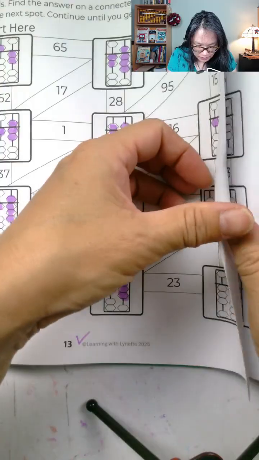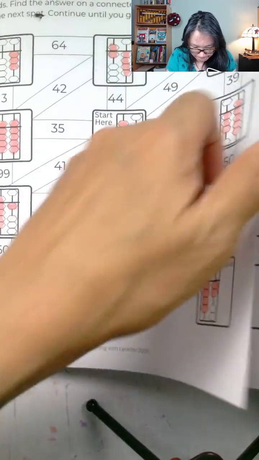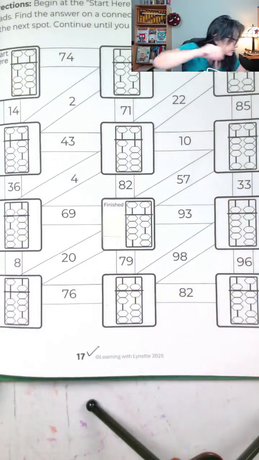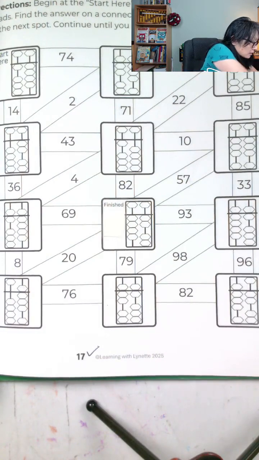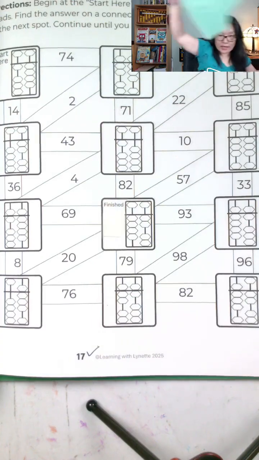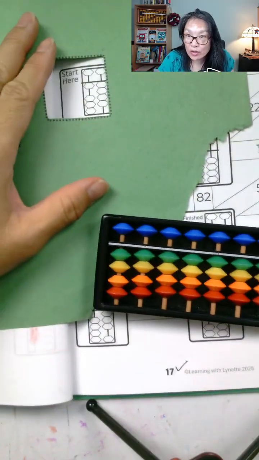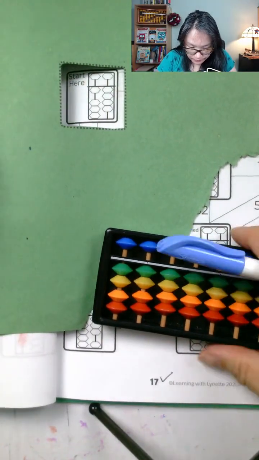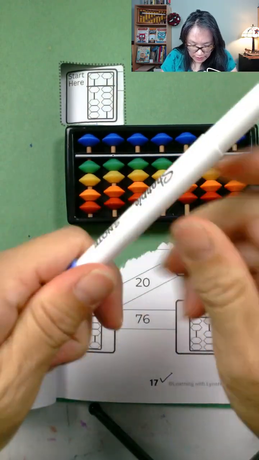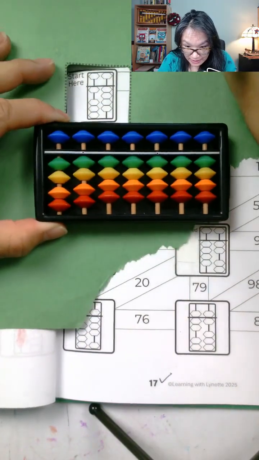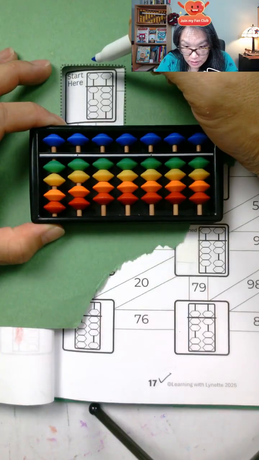So then what's the next one? The next one is this one. We're going to do this one. Okay, cool. We're going to do this one, and it's now your turn to let me know what number this is. So I'm going to color it in. I have my ones. I have my tens and my ones.